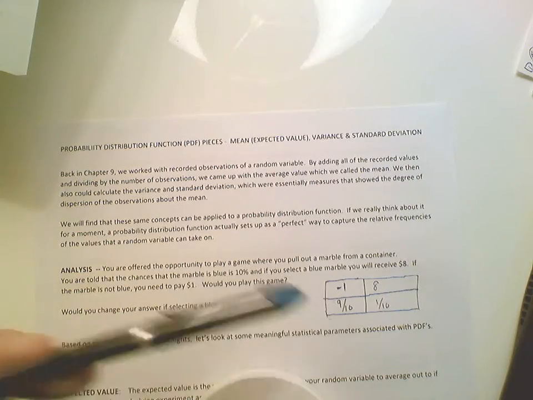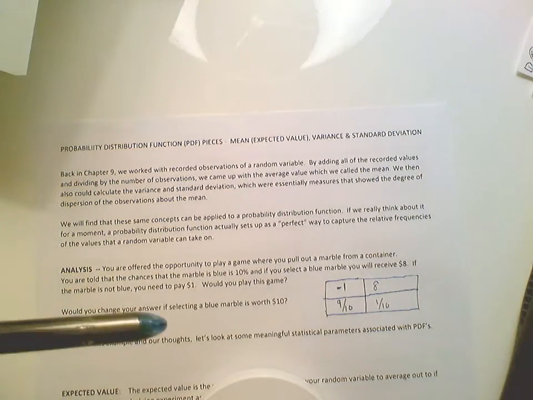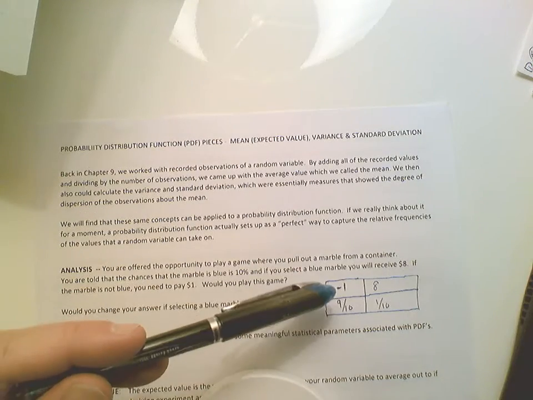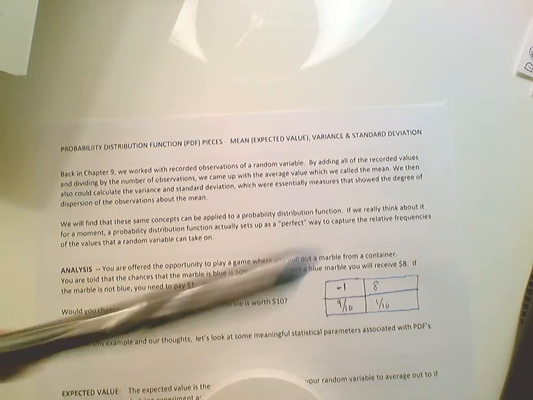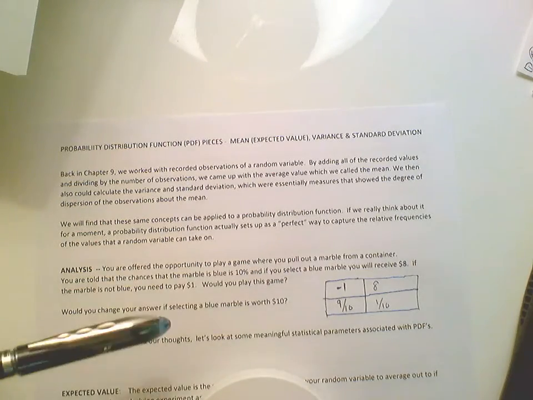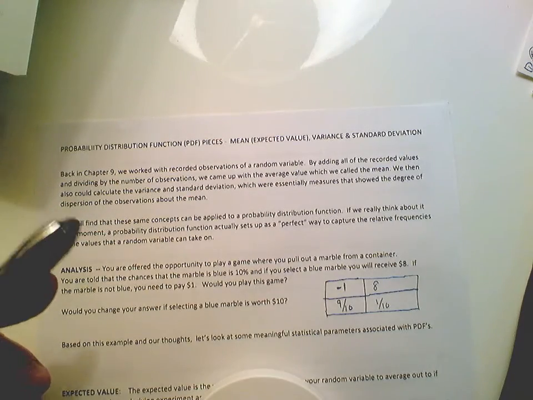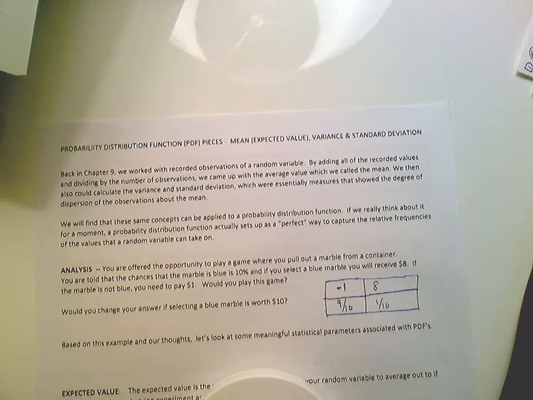This is a good PDF for that scenario. 2 values for my random variable, which is actually how much money I win when I play the game. I can either lose $1 or I can win $8. 90% of the time, 9 out of 10, I'm going to lose $1. I'll get those $8 only 1 out of 10 times. And if I do a weighted average of this, I'll get a negative 10 cents, a loss of 10 cents. I'm certainly not going to play that game.